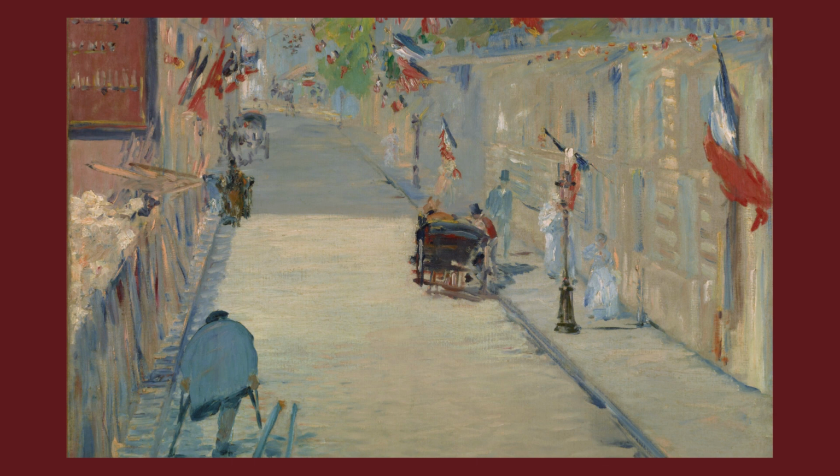The lines in the painting are crisp and precise, reflecting Monet's skill as a draftsman, and the straight lines of the buildings and the flags in the background create a sense of order and structure, while the curves of the figures and the foreground create a sense of movement, dynamism.